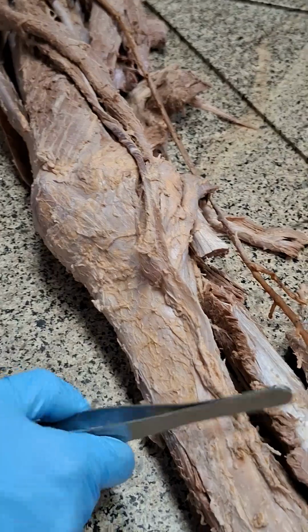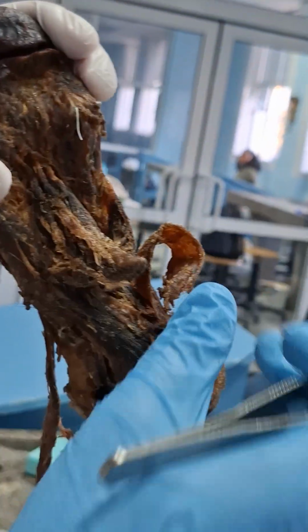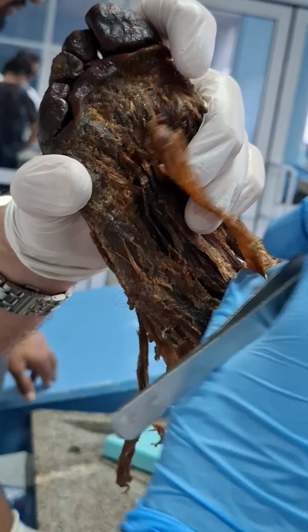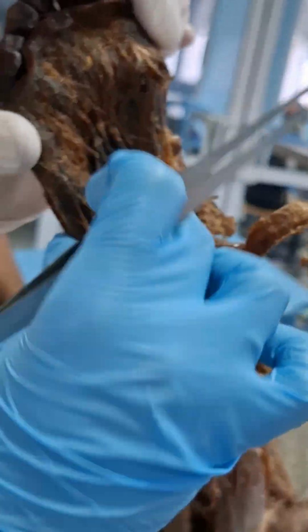Pretty much that's it. We have some muscles here, but we will not put pins there. We have the small flexors of the toes. This is the plantar fascia. We will not put pins here.